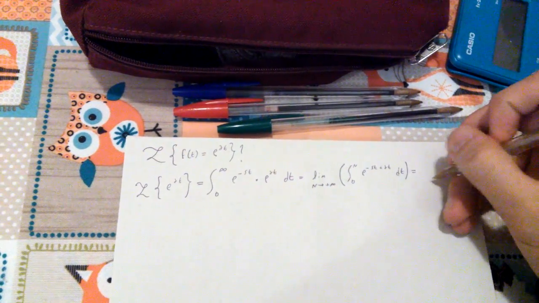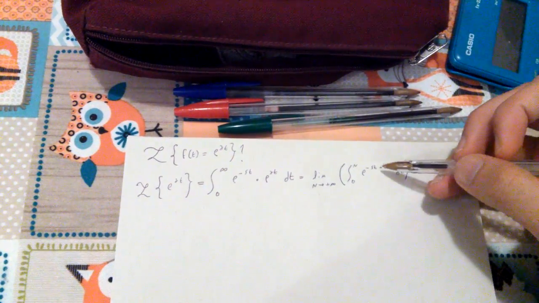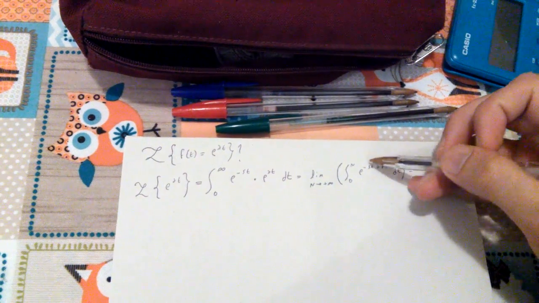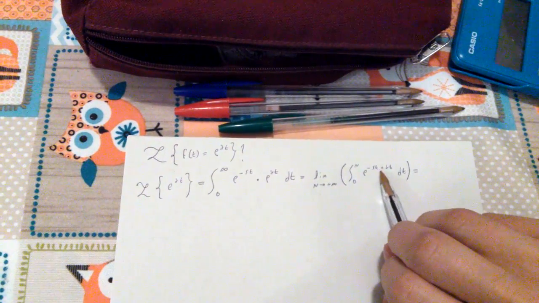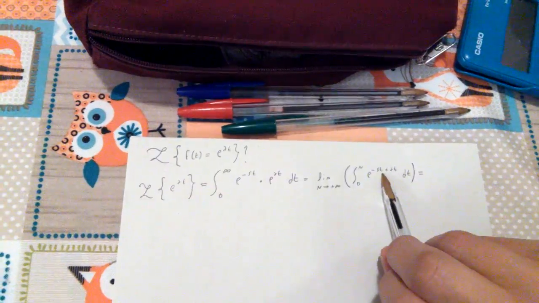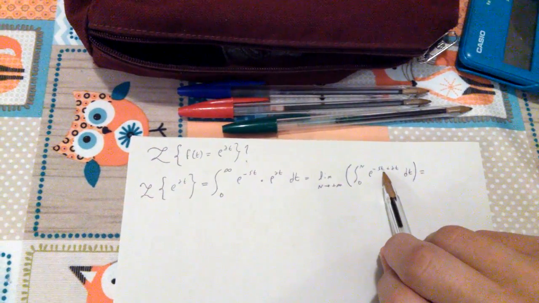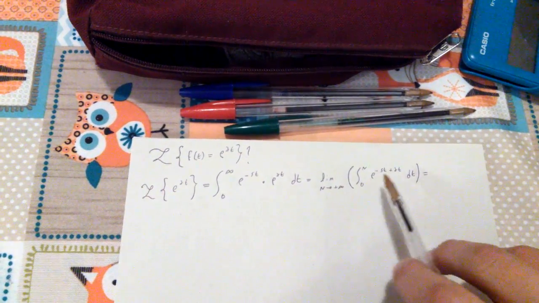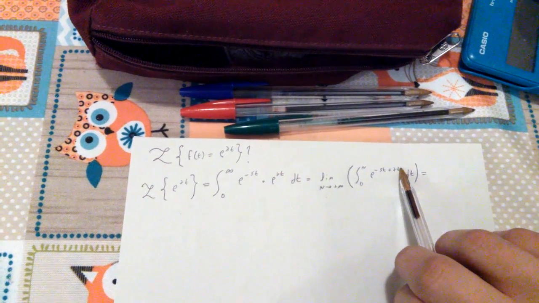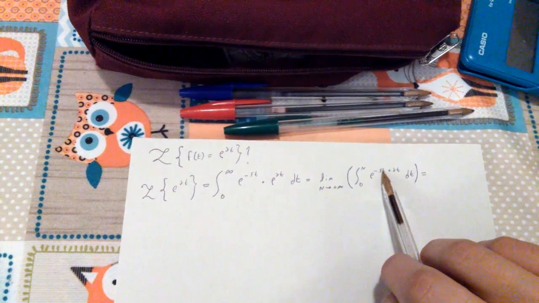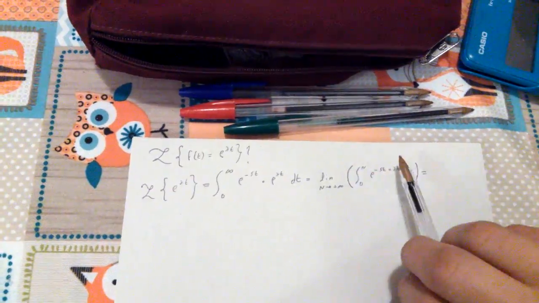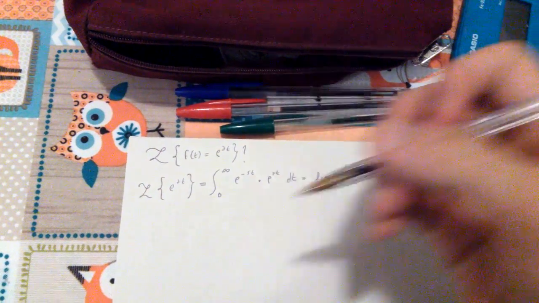So we can actually say there is the t in common. So I'm basically gonna bring this t here and multiply by t. So I'm gonna get negative s plus a all times t.